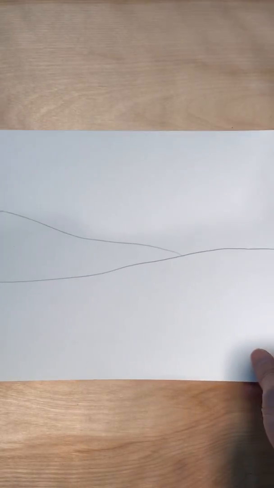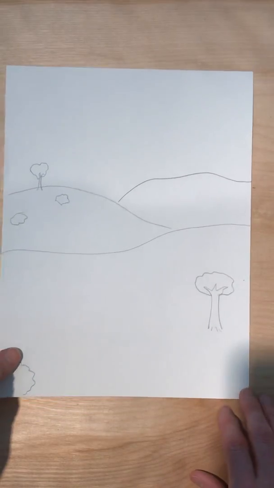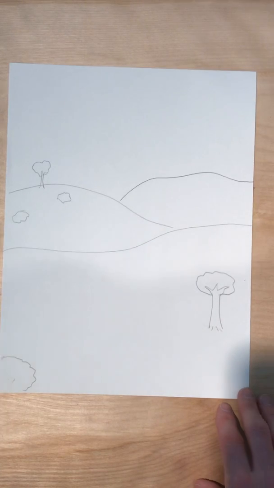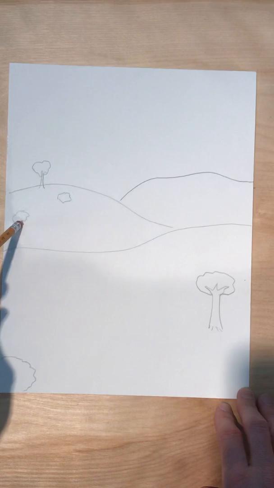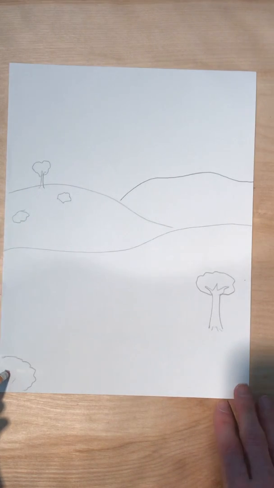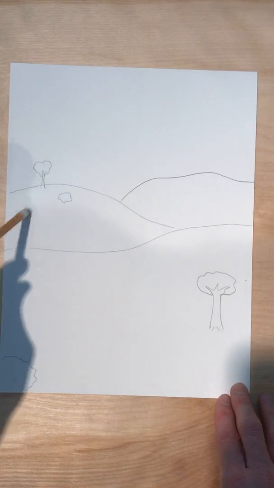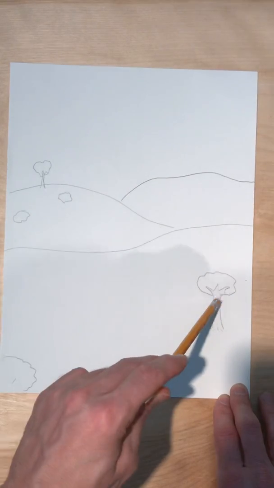Here, I started one that's horizontal. That would look great if I kept going with it. Here, I decided I wanted to turn mine vertical. So I have some things that I could put into a landscape. I have the hills, I have the ground, I have some bushes that I've added. You'll notice ones in the foreground appear bigger, ones in the background appear smaller. Same thing with my trees.